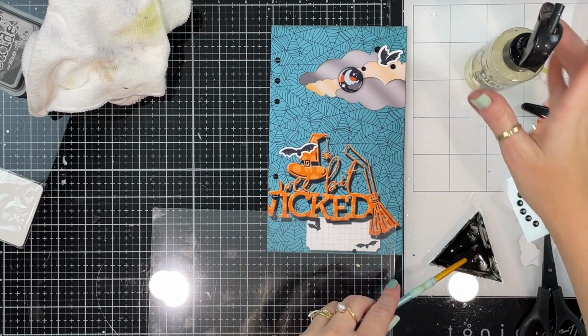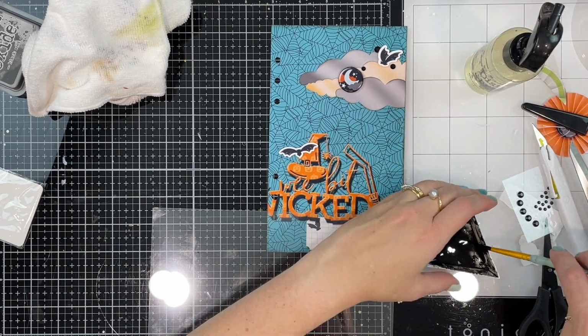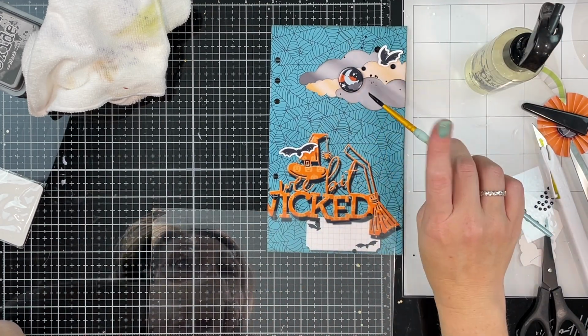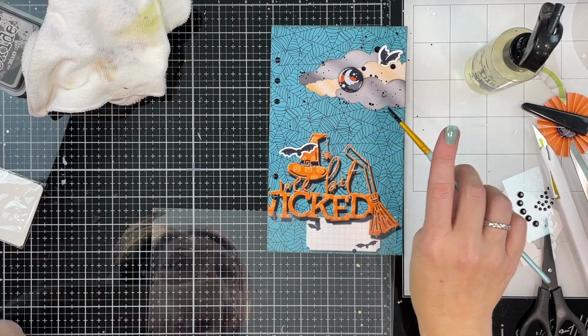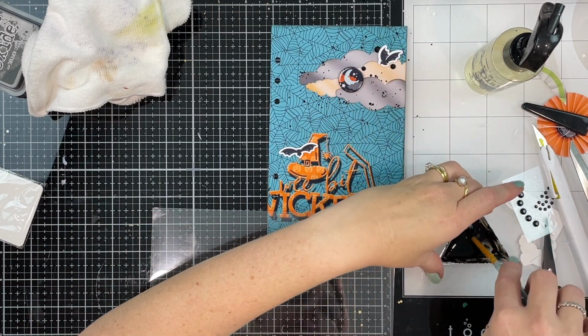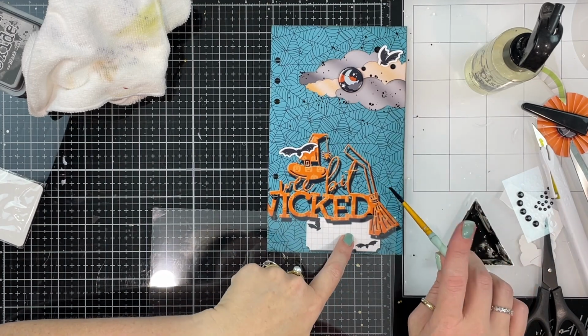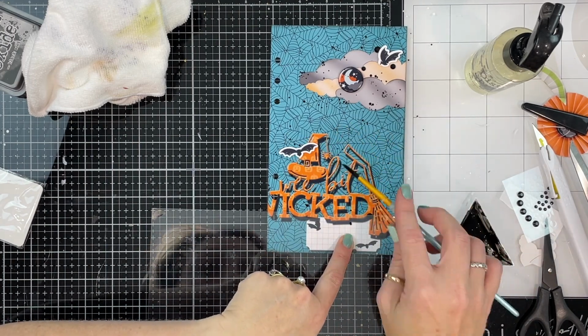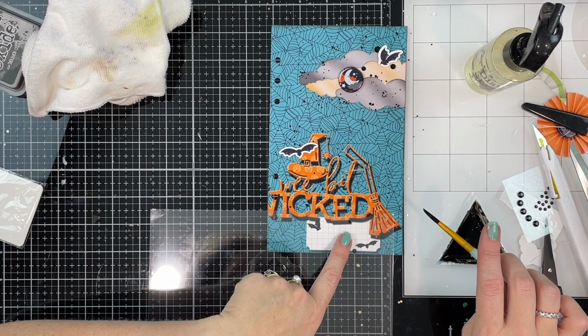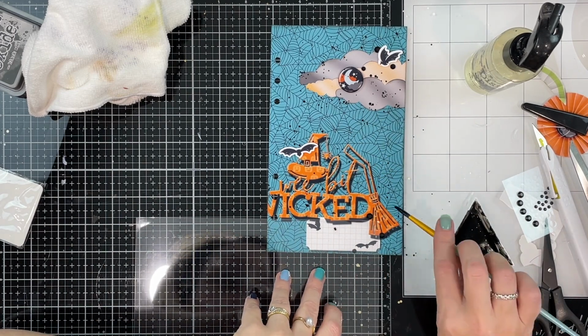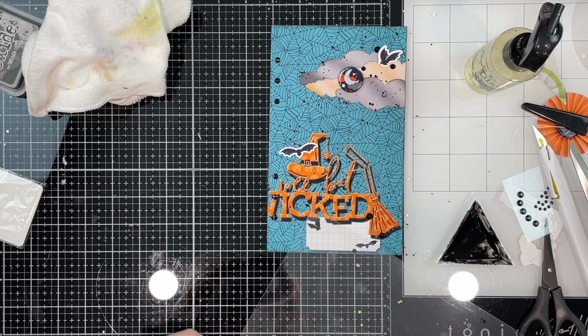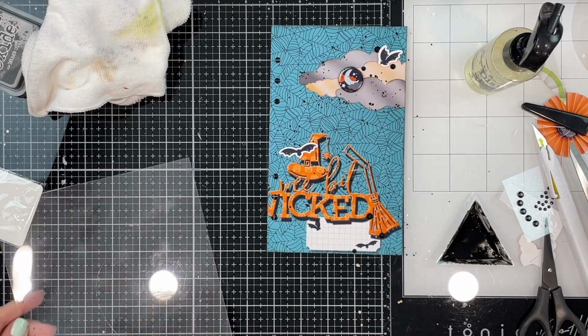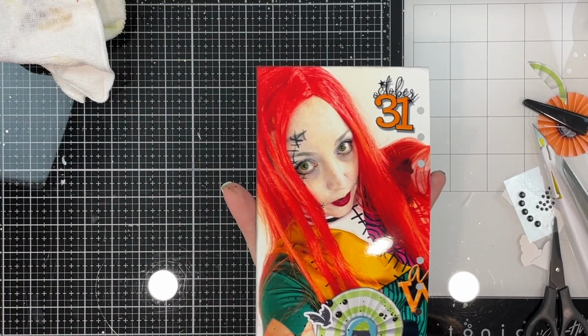Am I just special? On this side, I decided I wanted to cover up my label because I knew I wanted my journaling to be legible. So I covered that up with the acetate. I'm going to add some splatters up the top here, and then down the bottom, move my acetate again so that I can get a couple on the bottom left-hand corner. And that is going to finish this off.